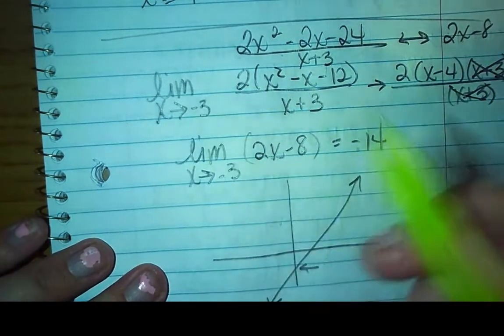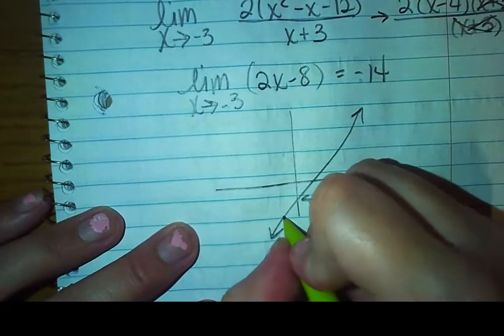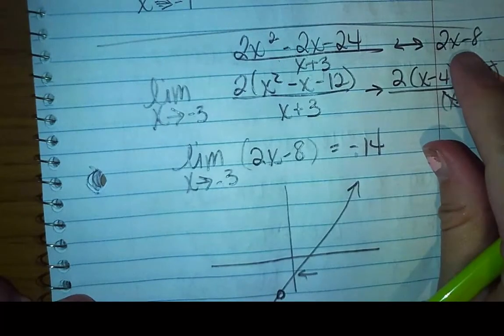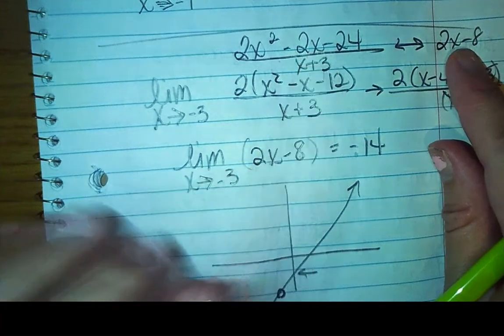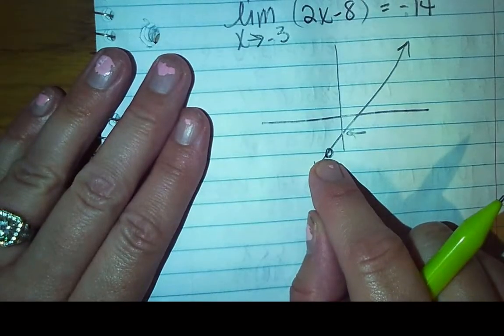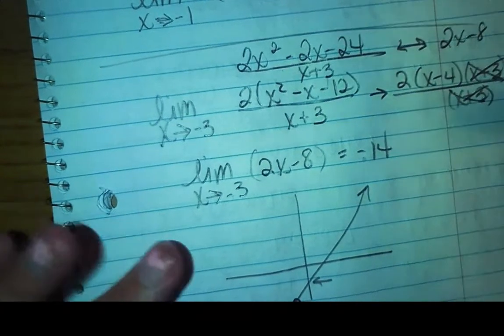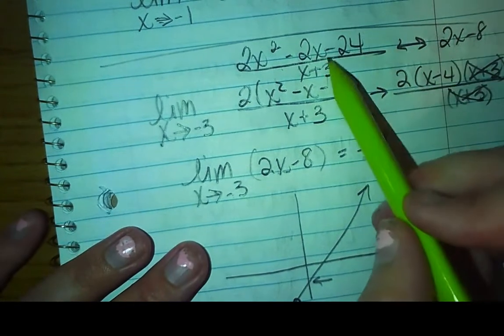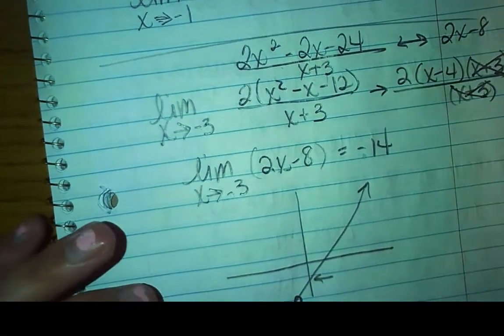The difference is at -3, this one has a hole in it. This one doesn't. So these two things are both diagonal lines. It's just that this one has a hole at -3, while this one does not have a hole at -3. So you've written an equivalent expression that's the same as this one at all but one point. And that one point is at -3.